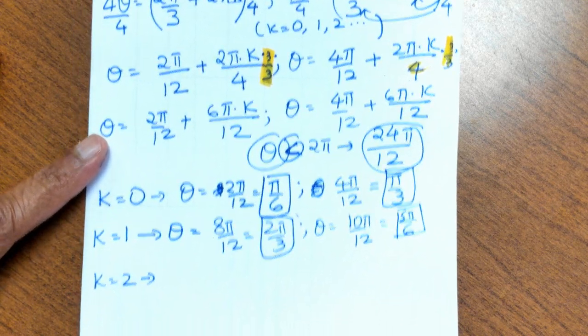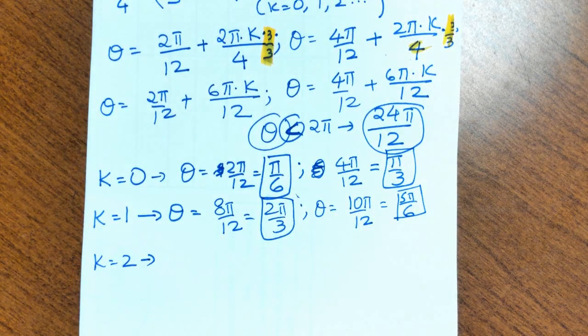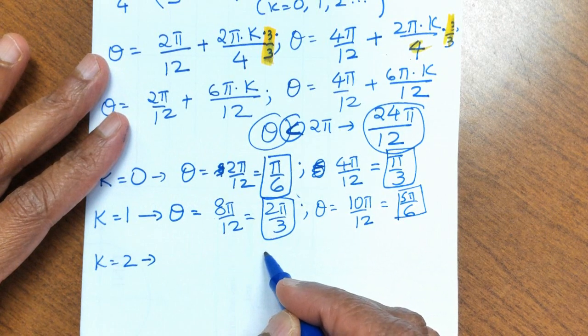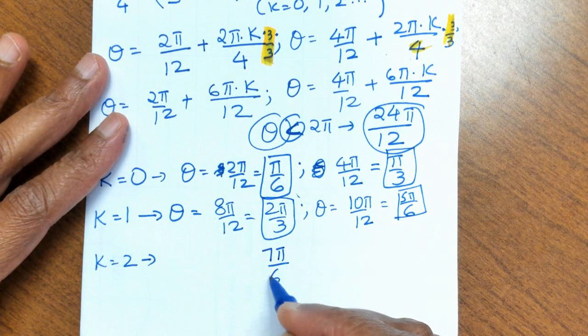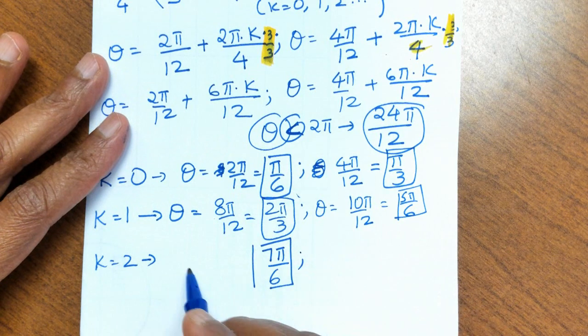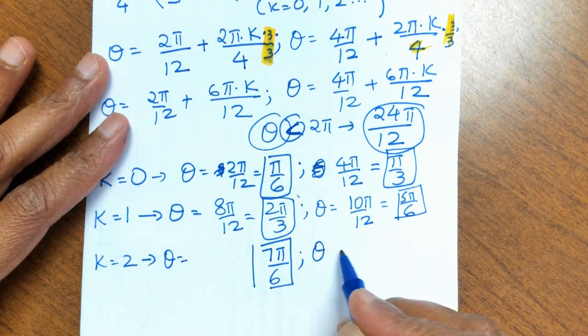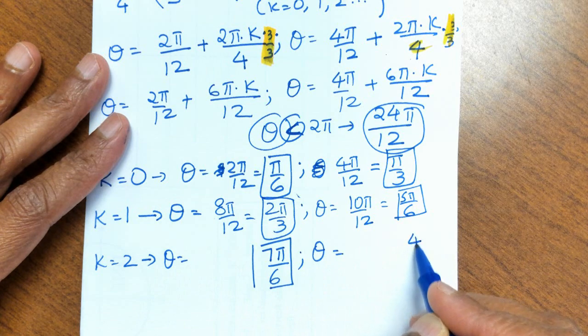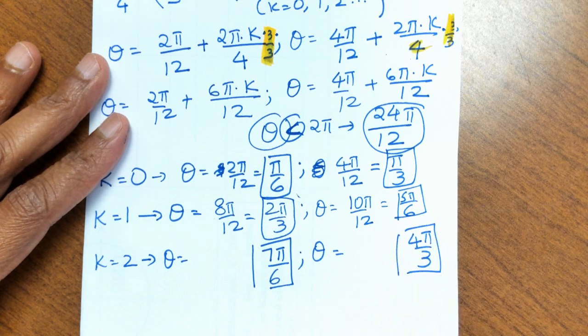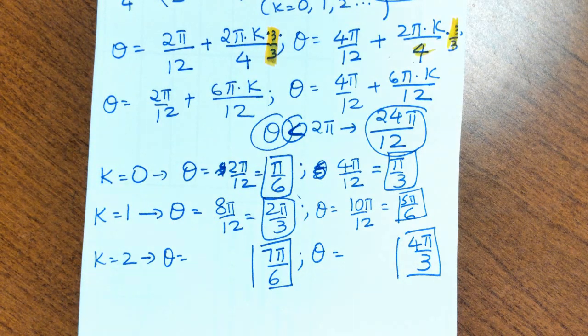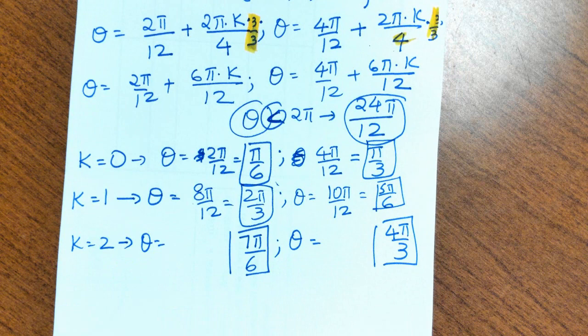Can we all do k equals 2 without my help? Six times 2 is 12. 12 plus 2 is 14. 14 over 12. What does it simplify to? My next set of solutions is, okay, I'm going to go ahead and write down the solution. You see if you got this when you substitute for k equals 2. Okay, for k equals 2, those are the two solutions you should have got. Please do the work of substituting for k equals 2. See if you get those two solutions. Again, please ask me if it's not clear.